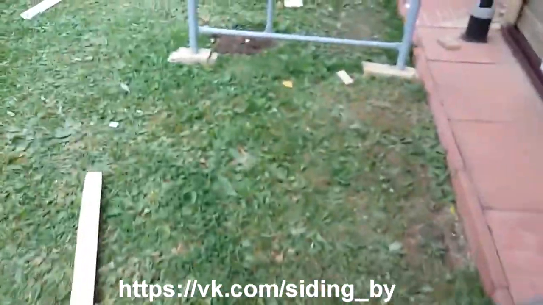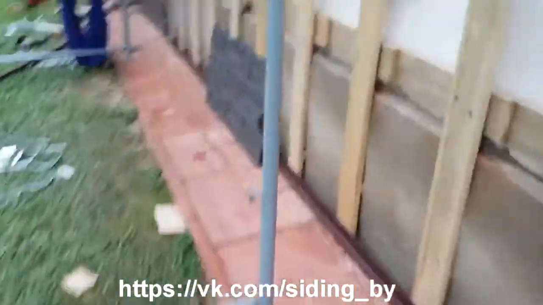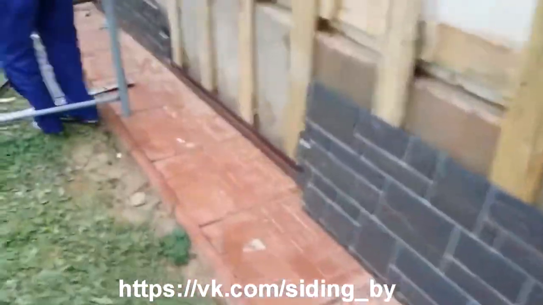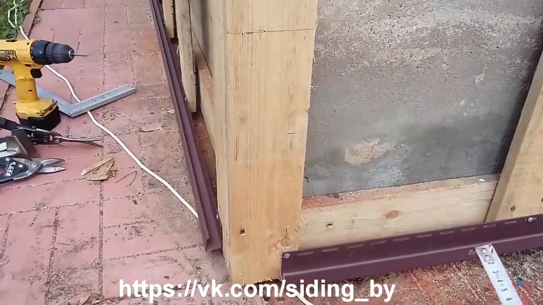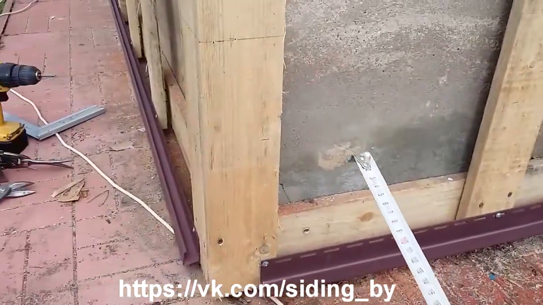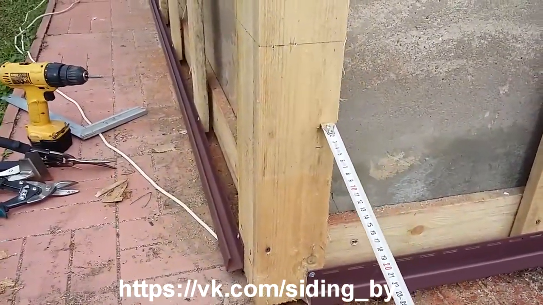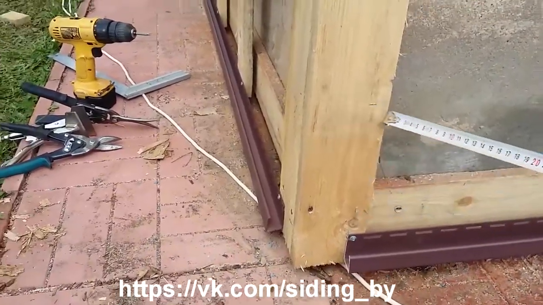Carefully. The same way we marked the lowest point of the plinth, and measured from 0. How much do we get for a whole panel on that side? There. And we made marks like this.